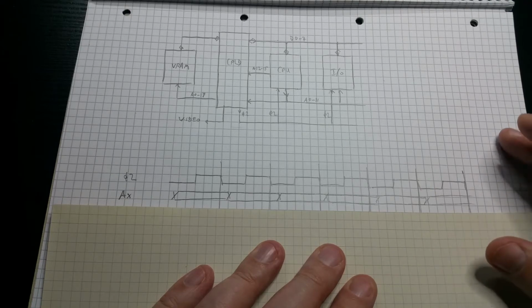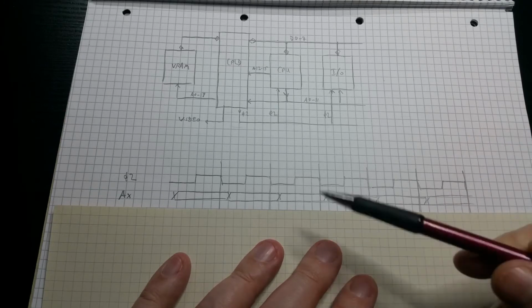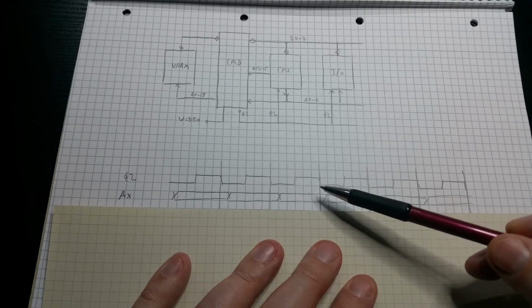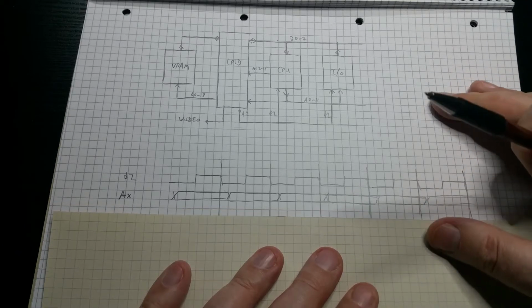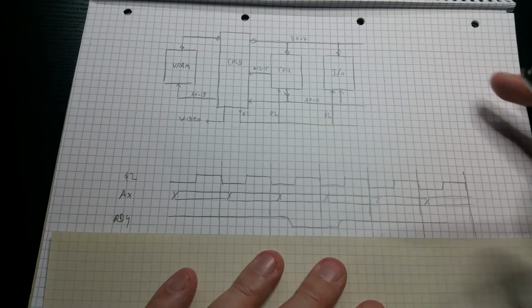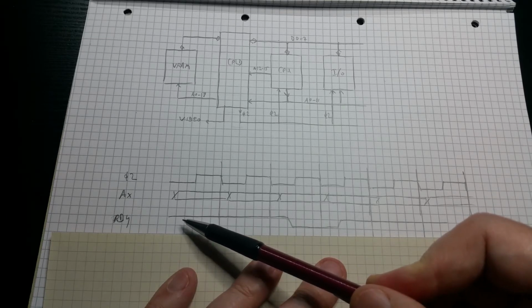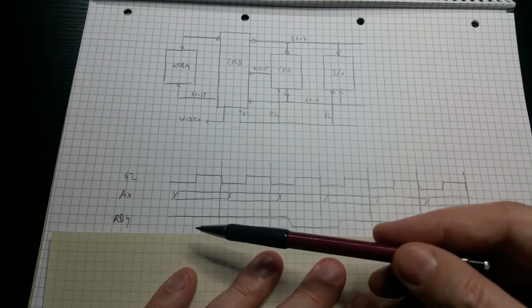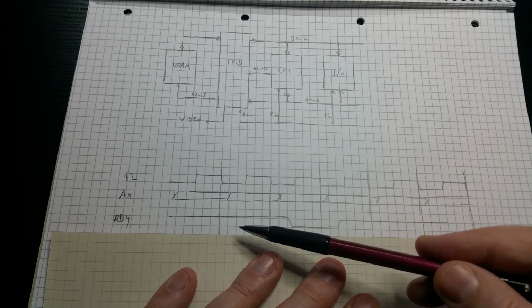But what happens if we have some kind of slow memory that is not capable of getting the data either written or provided to the CPU in this clock cycle? That's why the CPU has the input called ready. Typically this is put on a high level, so the CPU sees that signal as an input and says, okay, the memory is ready.